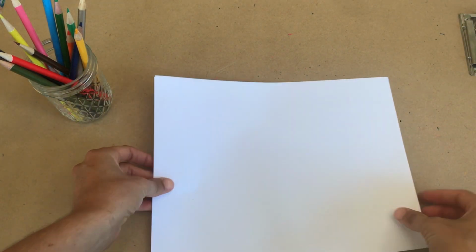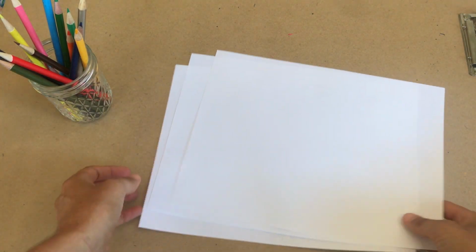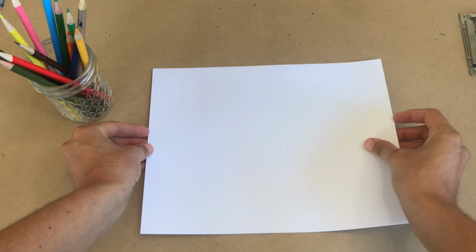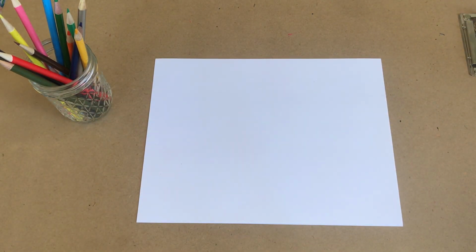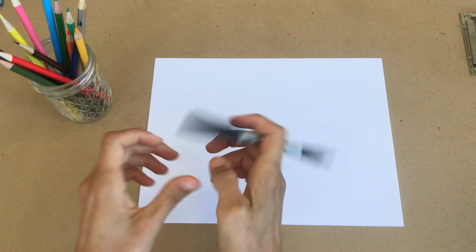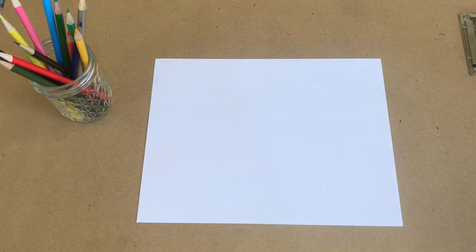Let's start by grabbing a white piece of paper. I like to put 1 or 2 pieces of paper underneath to protect the surface that I'm working on. I'm going to use a black marker so you can see what I'm drawing, but you can use a pencil and then go over your lines with marker later.